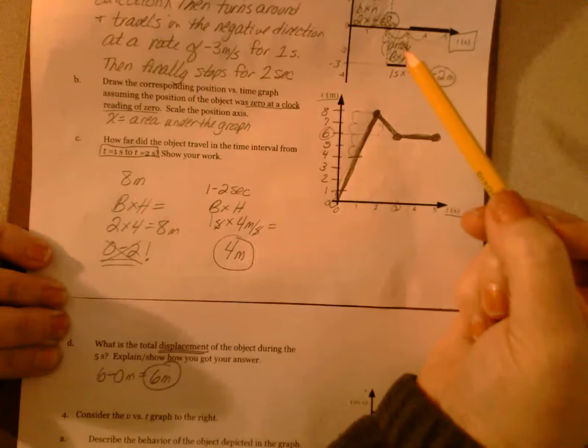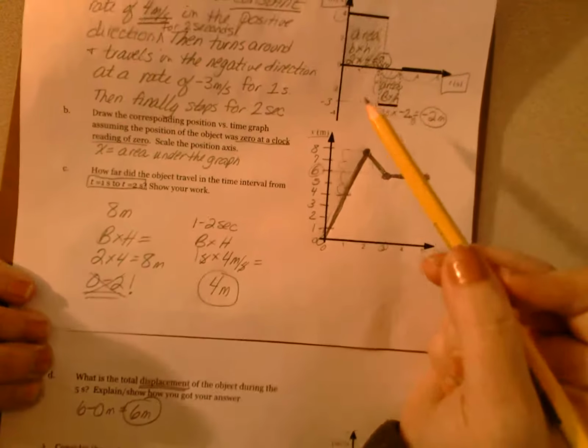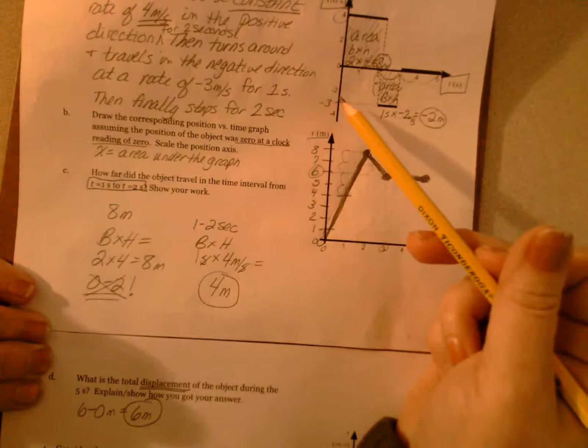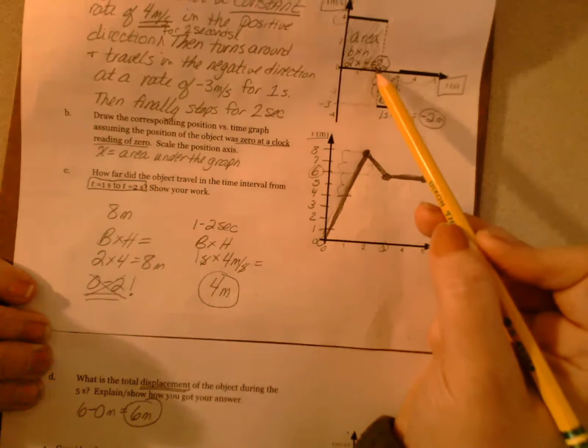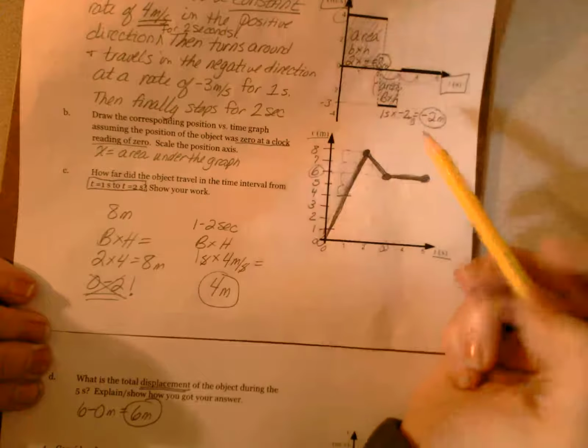You could also come up to here and use the areas that you already calculated. So we have our area of 8 minus 2. So from the velocity time graph, you have 8 minus 2, and they're both meters, also get you 6 meters.